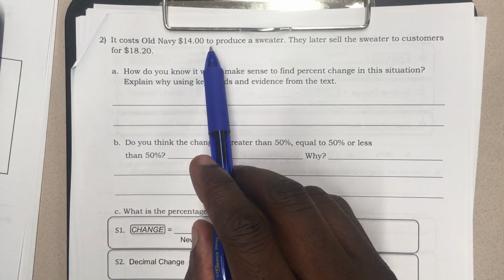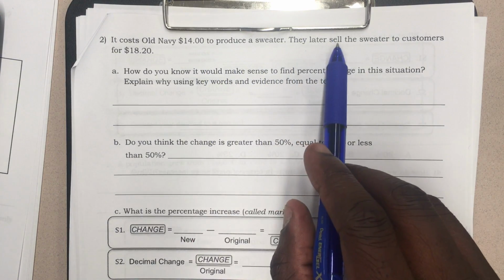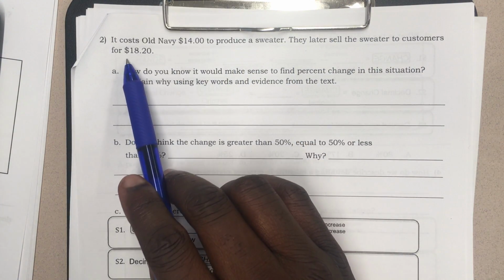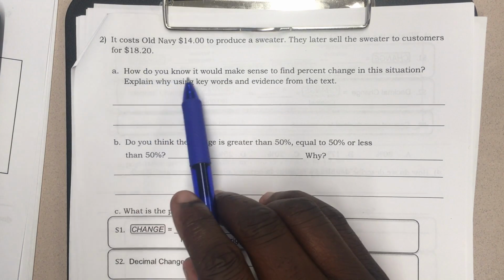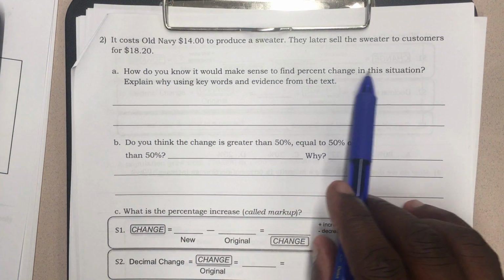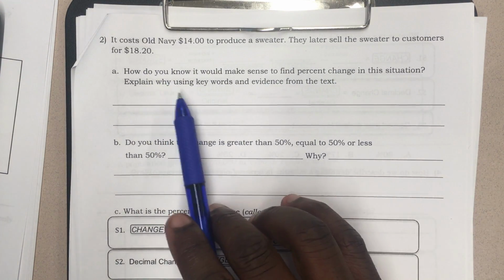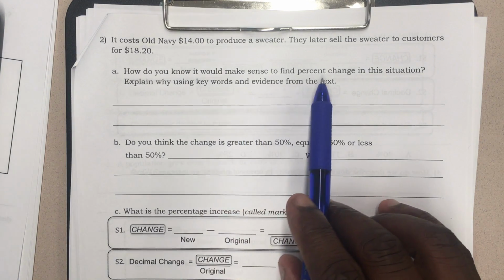It costs Old Navy $14 to produce a sweater. They sell the sweater to customers for $18.20. How do you know what makes sense to find a percentage change in this situation? Explain why using keywords and evidence from the text.